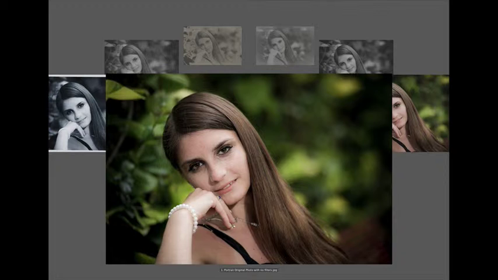Okay, so let me transition from here, the overview, into specifics, because I want to show you the techniques and the details of how to achieve these types of effects. And then I'm also going to point out as I go some of the significant differences between the different plugin filters.